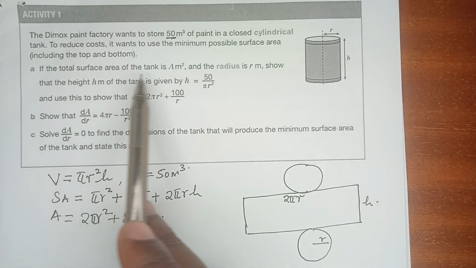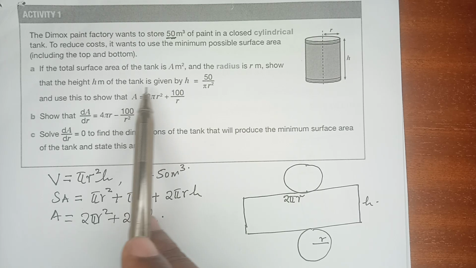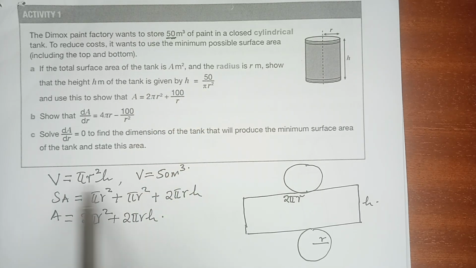The first question is, if the total surface area is A and the radius is R, show that the height of the tank is given by 50 over pi R squared. And of course, you can see it here. If the volume is 50, we can start from there, because pi R squared H is equal to 50.